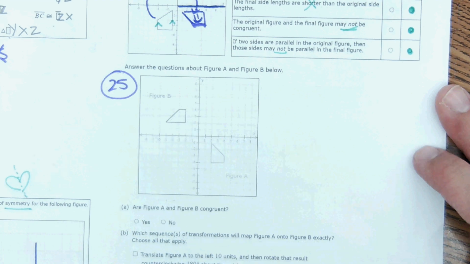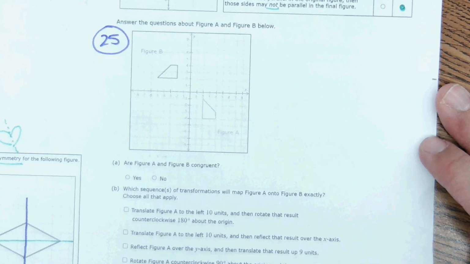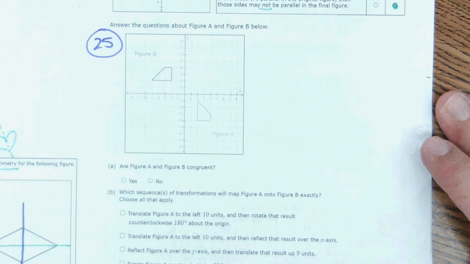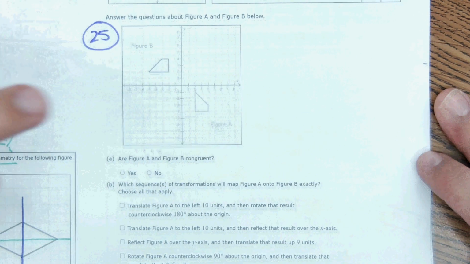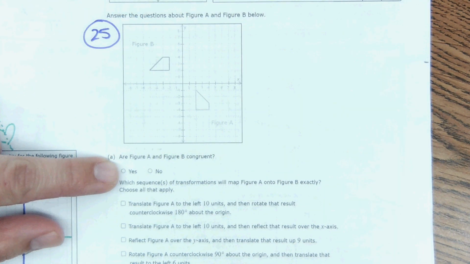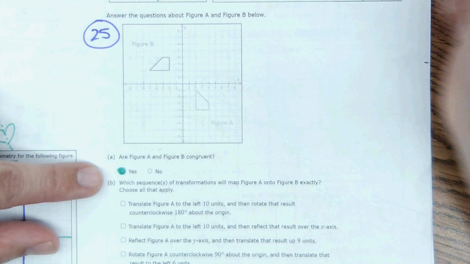Okay, and number 25: answer the questions about figure A and B below. You guys like this more than I would expect. I don't know, you guys are good with this. So you're going from figure A to figure B. First, are figure A and B congruent? We can see that they are congruent, so you'd put yes.